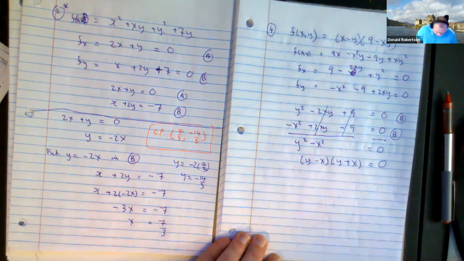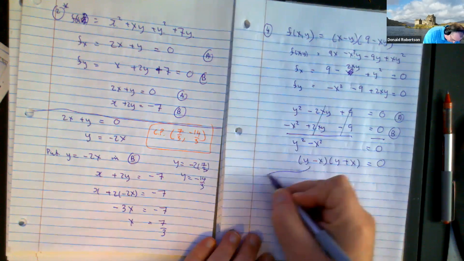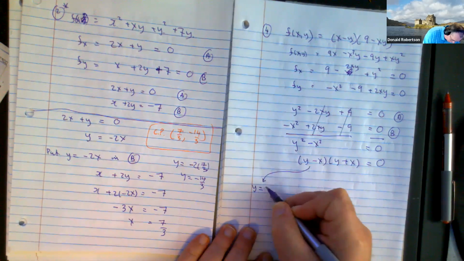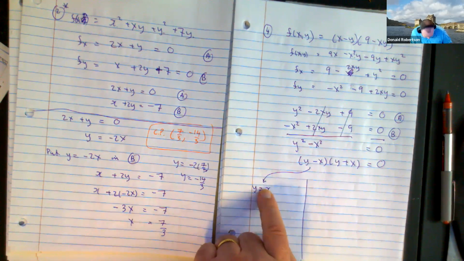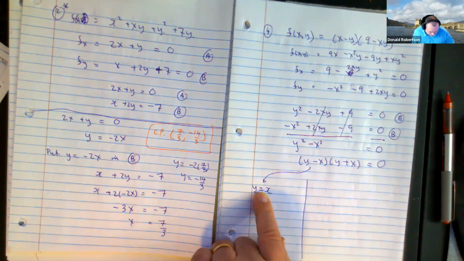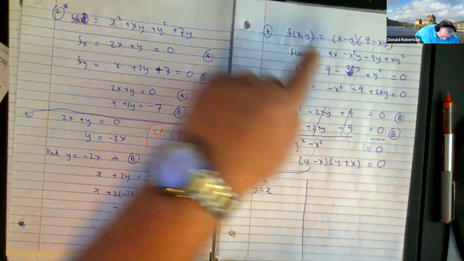Because don't we now get a factoring? Now that's going to give me two situations. Situation one is y could be equal to x. So let's deal with y is equal to x. If you make y equal to x, can't you go back to this fella here, for instance, and replace it?